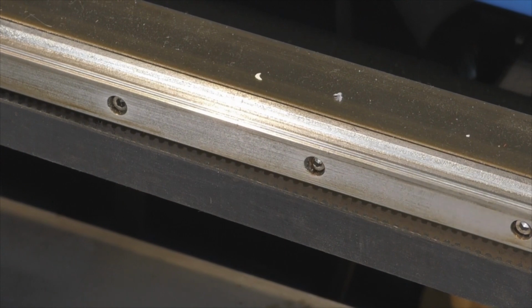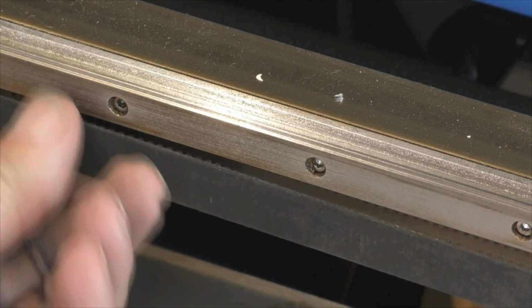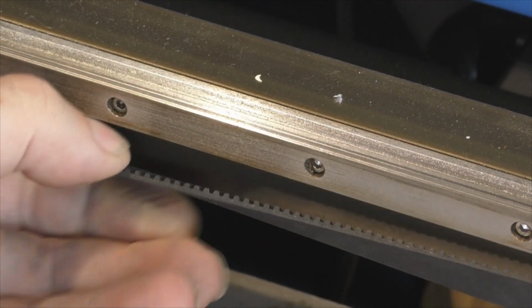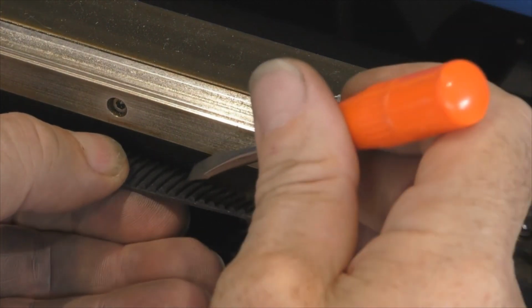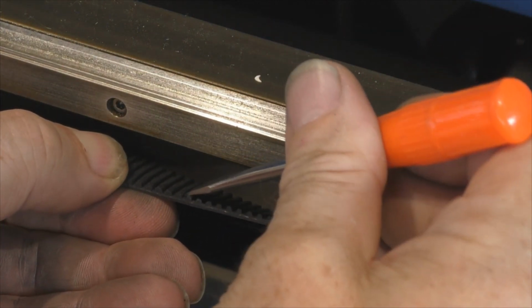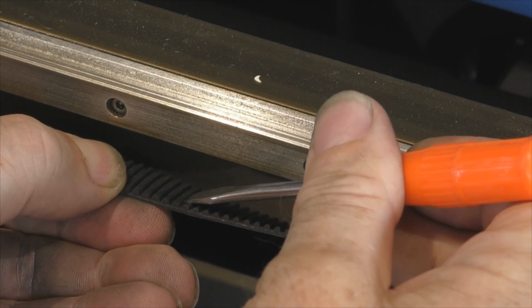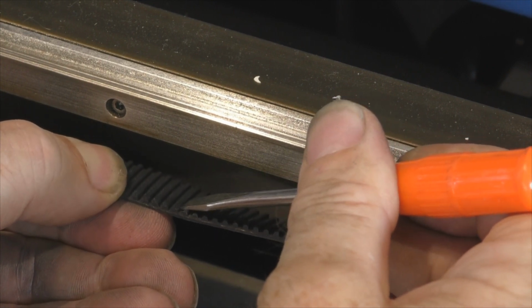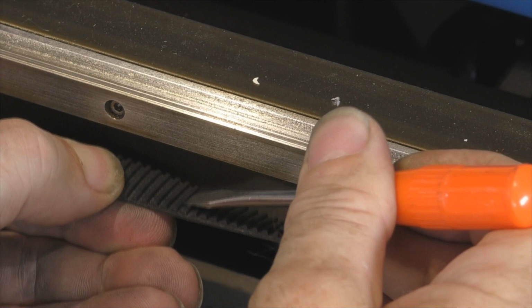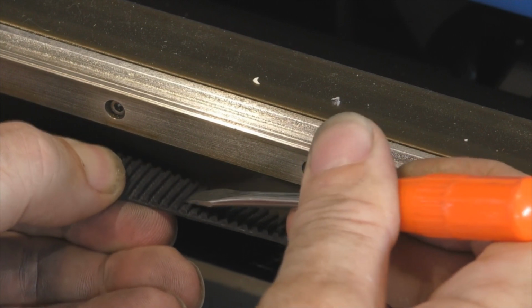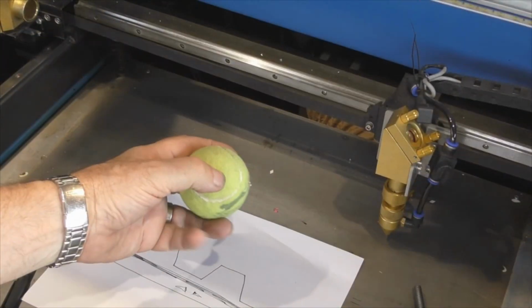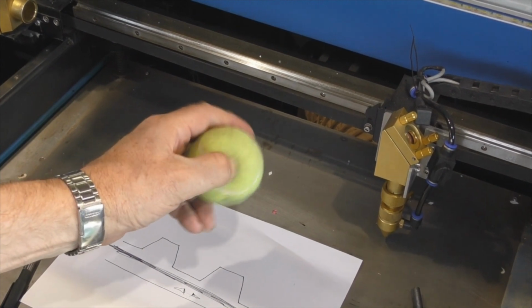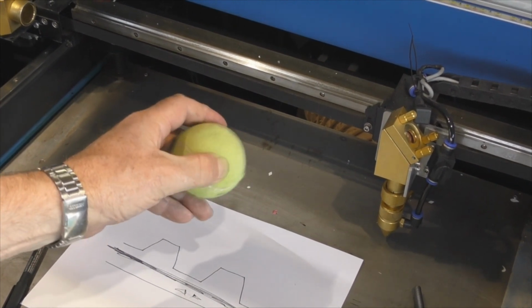Now, I hope you'll be able to see this, but when I turn that belt over like that, and I show you these teeth, look, they're just rubber teeth. They're extremely resilient. Can you see that? Those teeth are actually doing exactly what this tennis ball is doing.